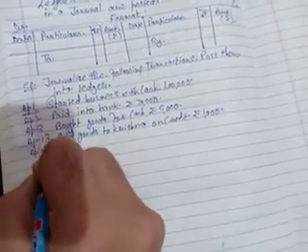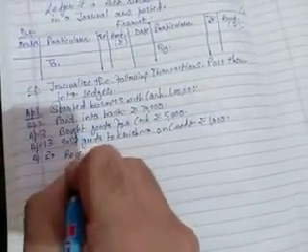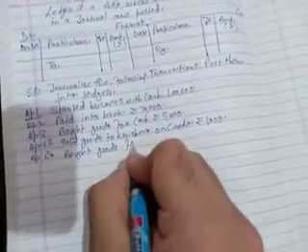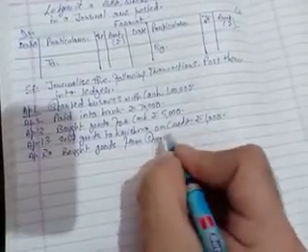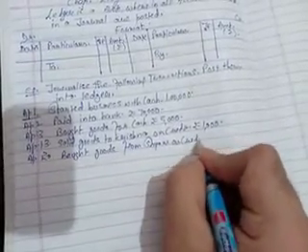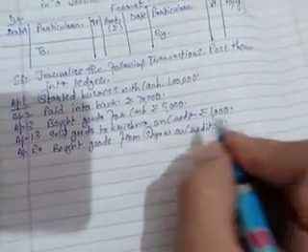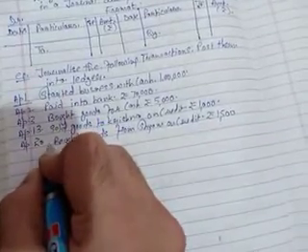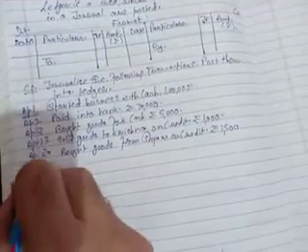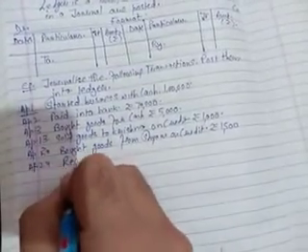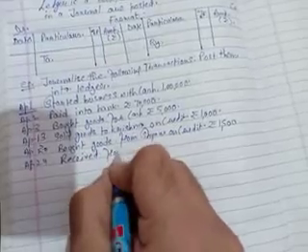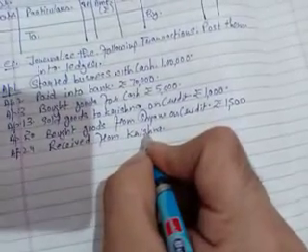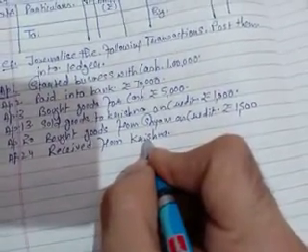April 20, bought goods from Sham on credit 1,500. Then April 24, received from Krishna 2250.